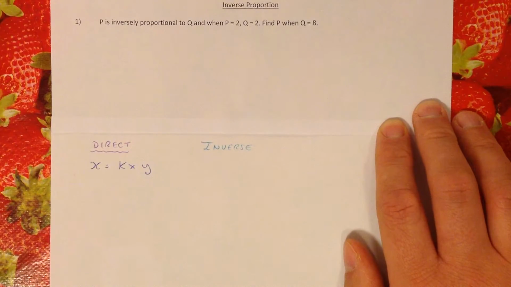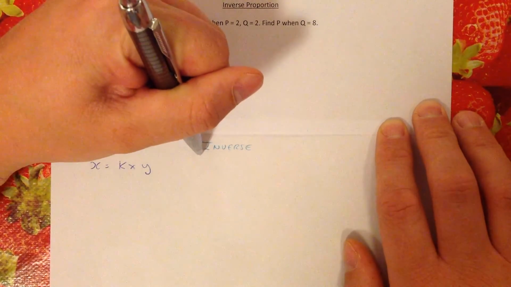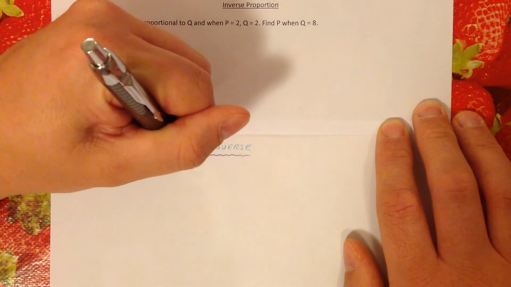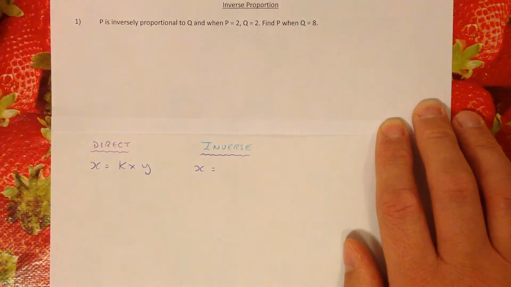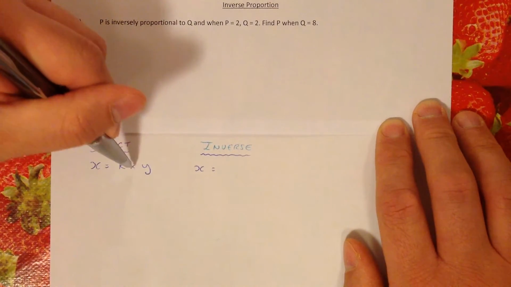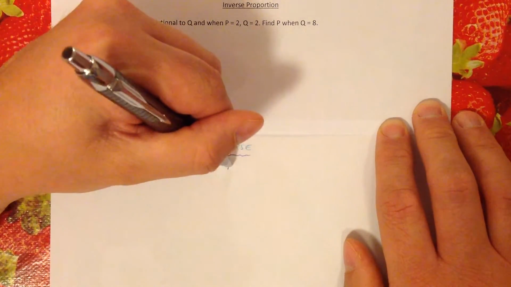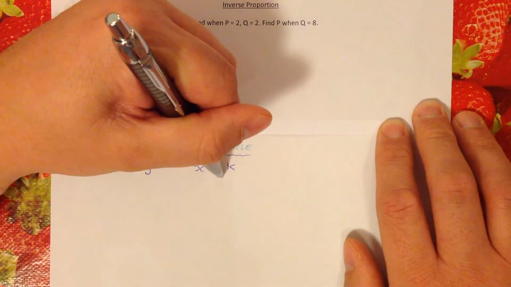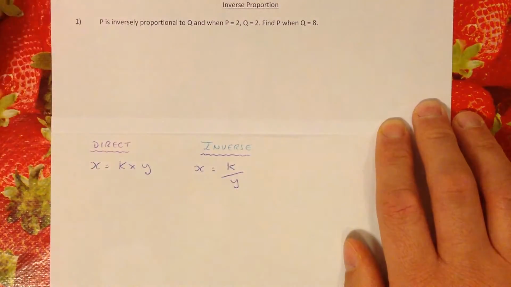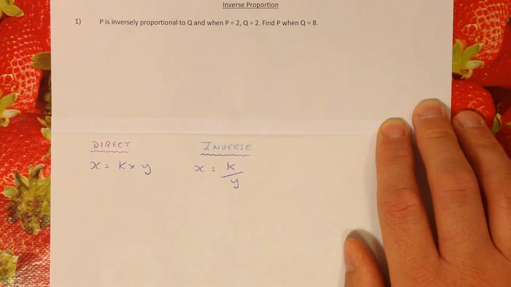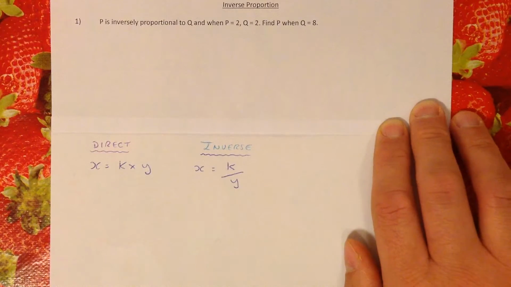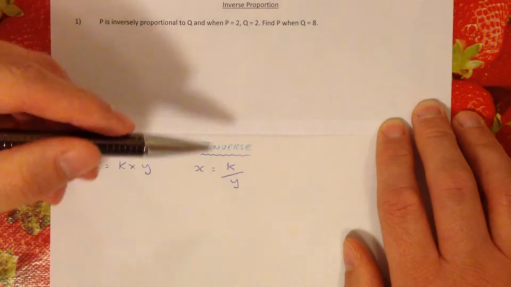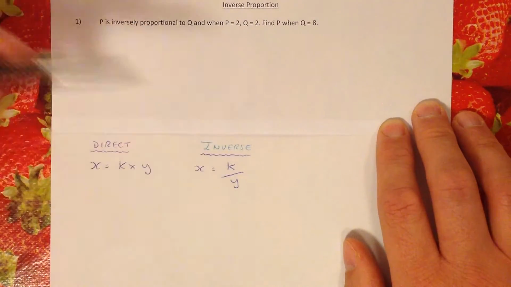In terms of establishing a formula, let's have a look at what the inverse of the direct proportion formula would be. If the direct proportion formula was one variable, which we call x, was the constant times the other variable, then inverse proportion is going to be the constant divided by the other variable. And that establishes our inverse proportionality formula, the idea that as one variable goes up, the other one comes down. So if direct proportion is constant times variable, then inverse proportion is constant divided by variable.